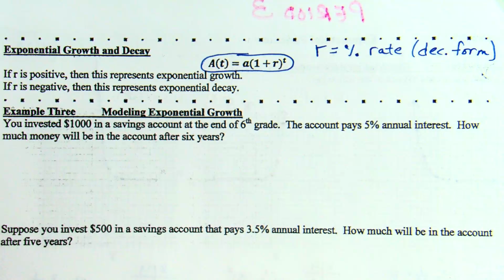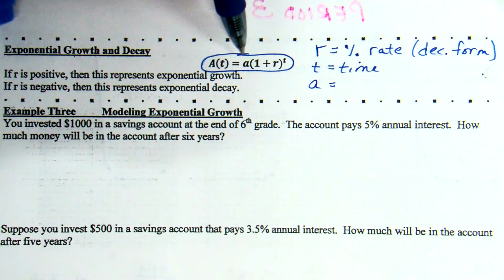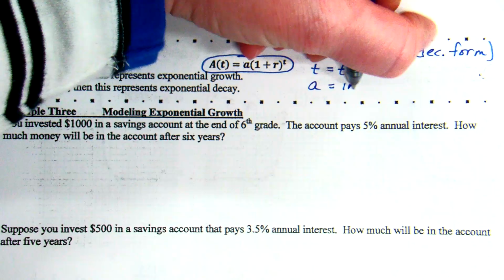T, of course, stands for, what's T always stand for, guys? Time. Okay. In this particular setup, little a. What is that little a in the position of that we were talking about from the previous side? Okay, yeah. What you start with, your initial value.